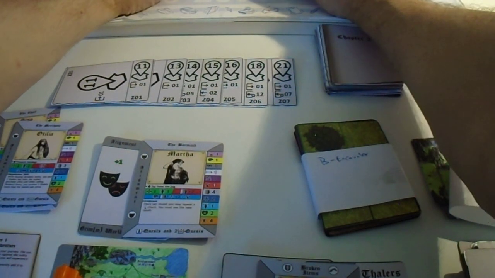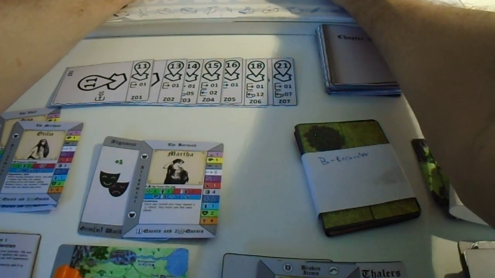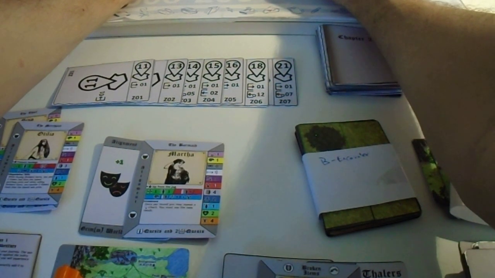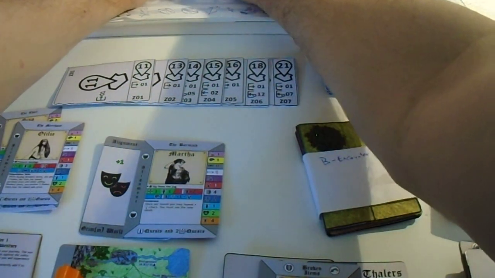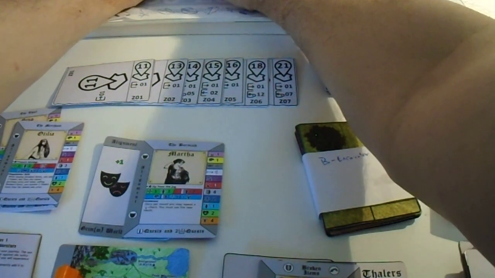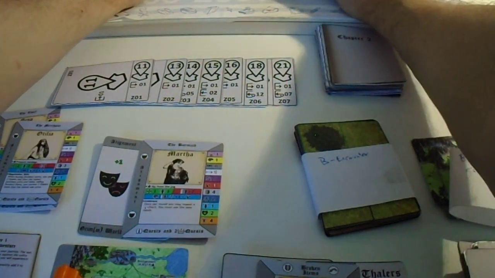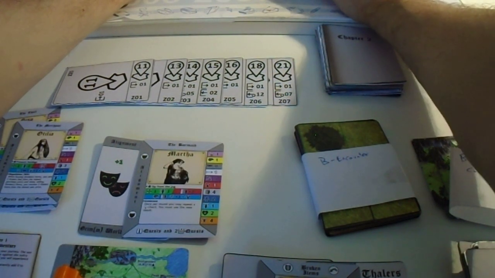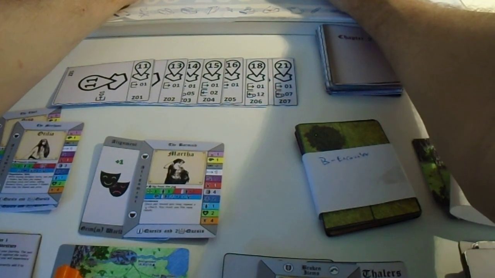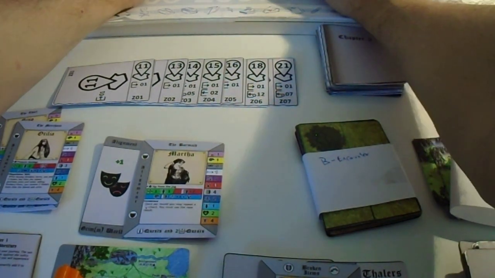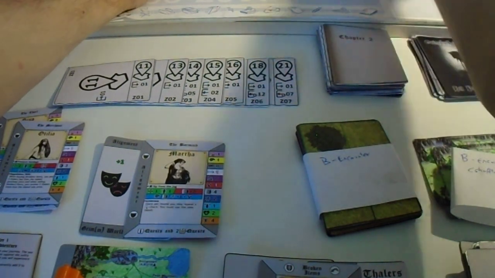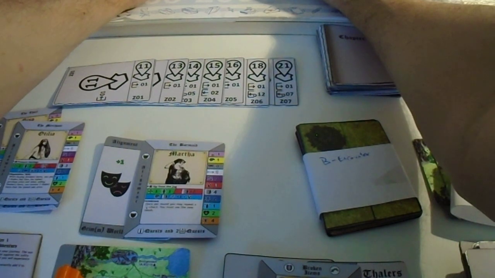The top card of the B encounter deck is revealed and placed face down on top of the chapter card. The encounter value modifier of the chapter is added to the fate number of the B encounter card to form the encounter number.